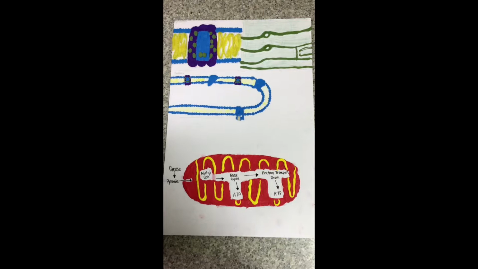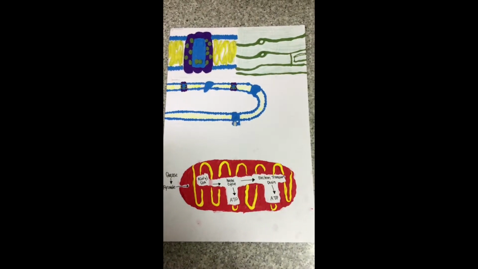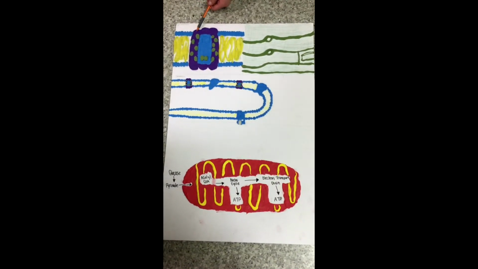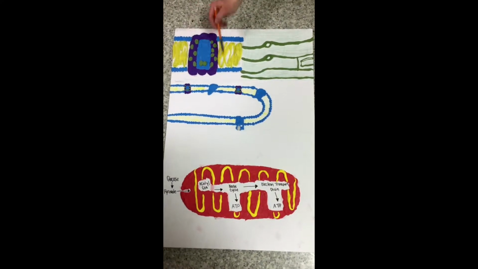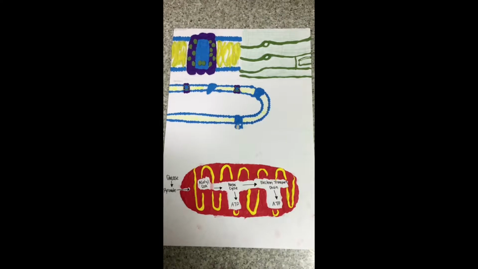Solar energy is trapped and used to generate ATP and NADPH. First, the pigments, chlorophyll, within the thylakoid absorb light. Chlorophyll is arranged in thylakoid membranes in clusters called photosystems. There are two types of photosystems, PS1 and PS2.